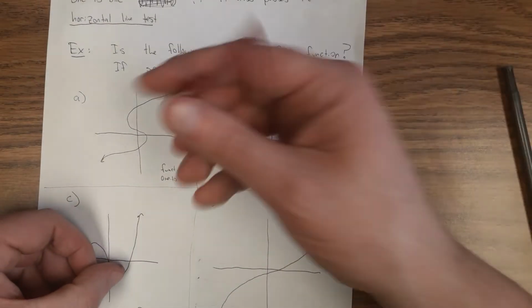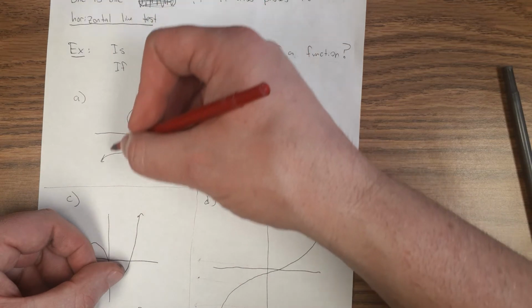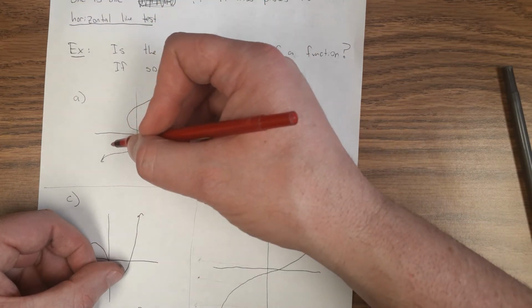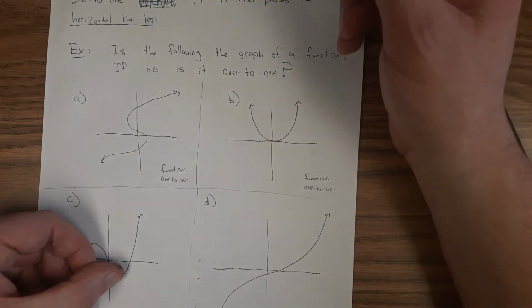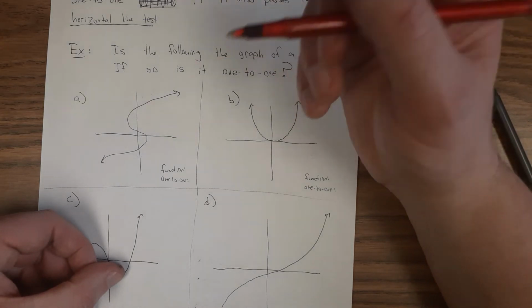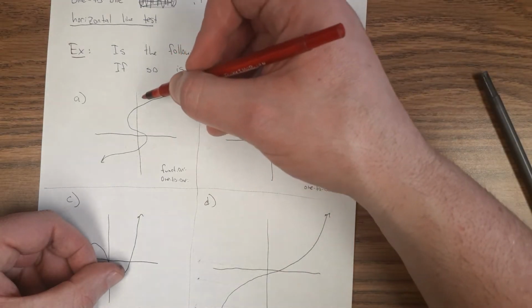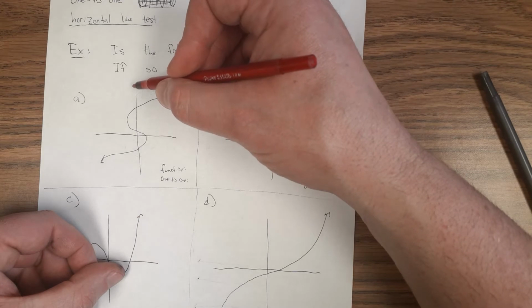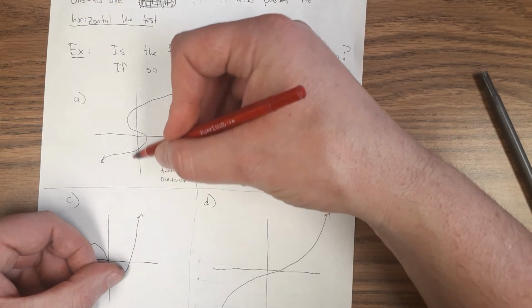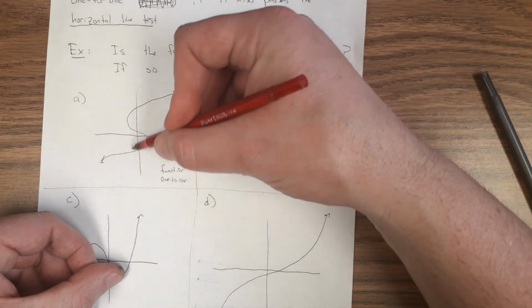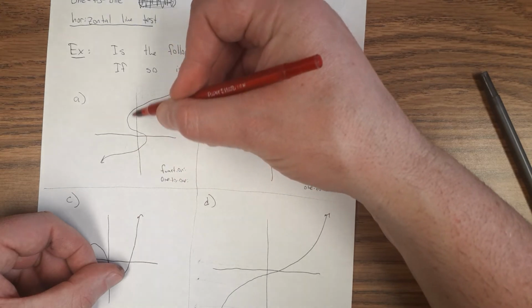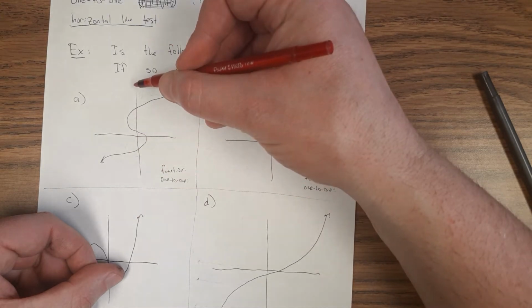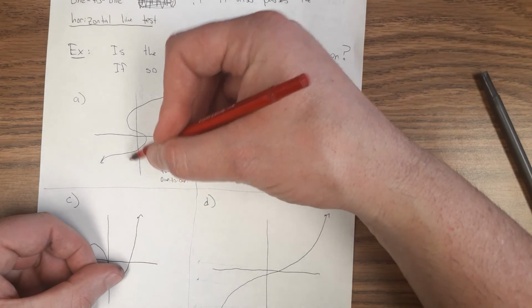Like if I drew a vertical line over here, that would only cross like here. But that doesn't mean that it passes the vertical line test, because the vertical line test is about every possible vertical line. If there's even one possibility, and I do see one here, that crosses multiple times, then it fails the vertical line test. So this fails the test.